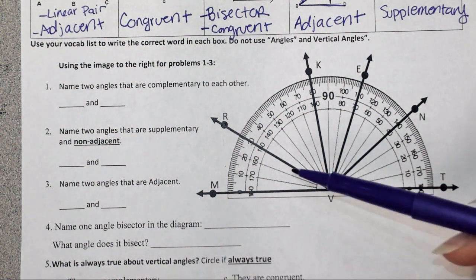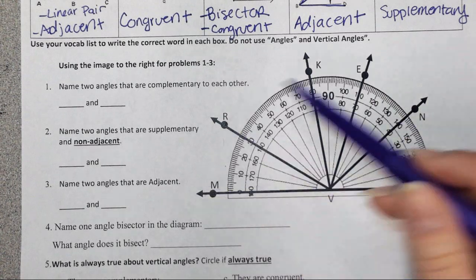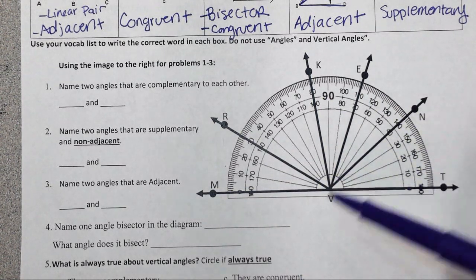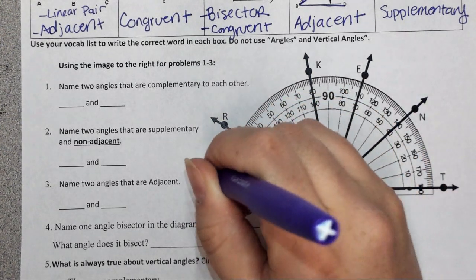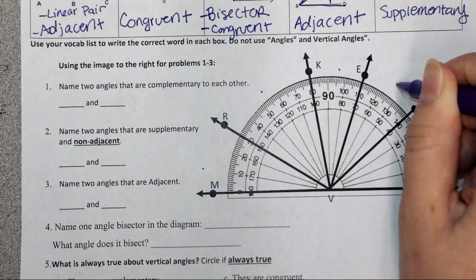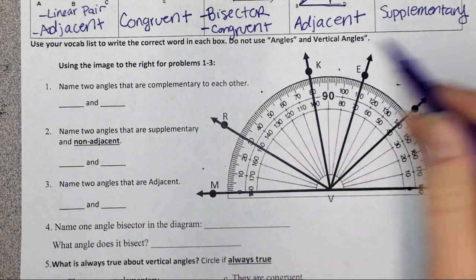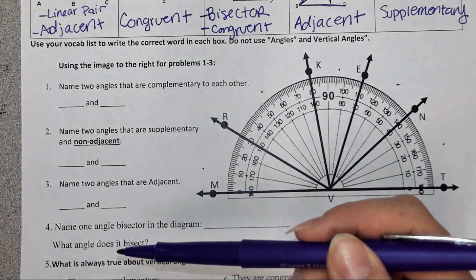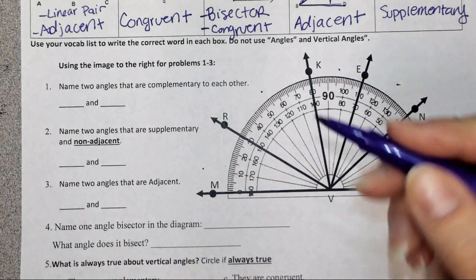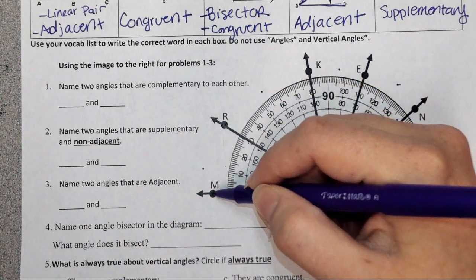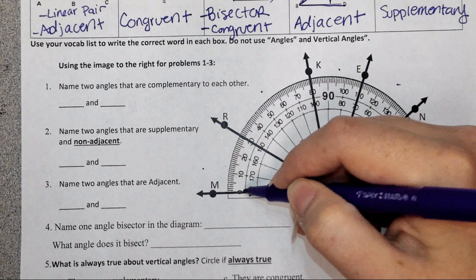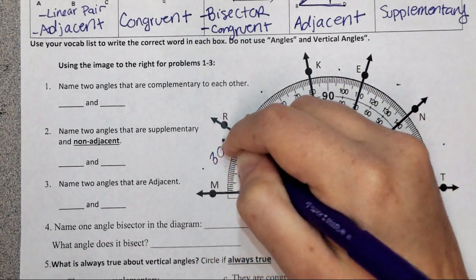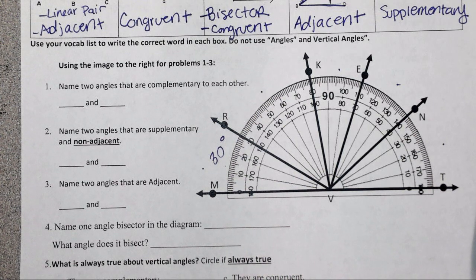So whenever we're working problems like this where we have a bunch of angles on a protractor, I highly suggest that you go through and write the measure of each section, each angle, before you start trying to answer these questions. Okay? So looking at the measure between M and R, I can see I've got 10, 20, 30. So this is a 30-degree angle.